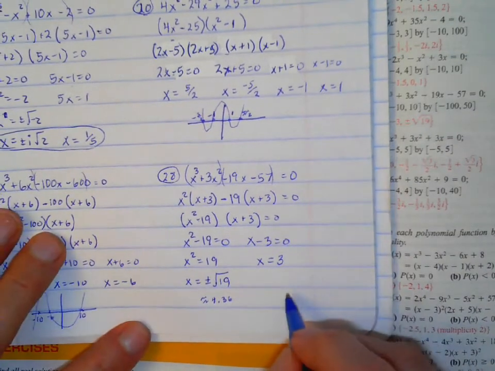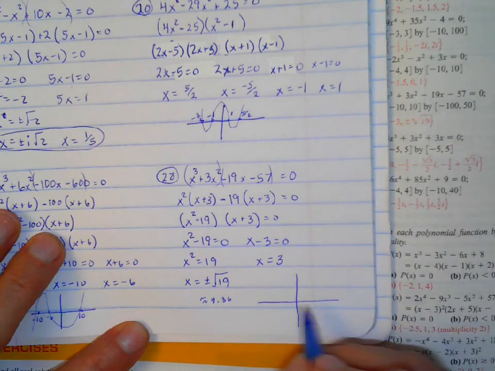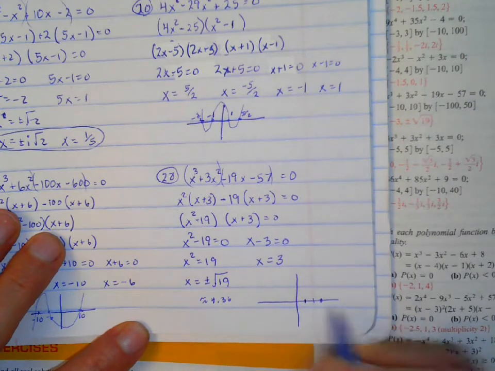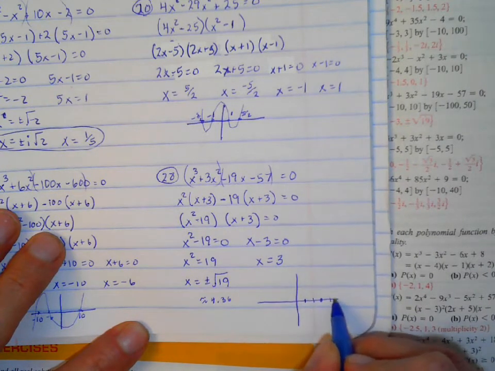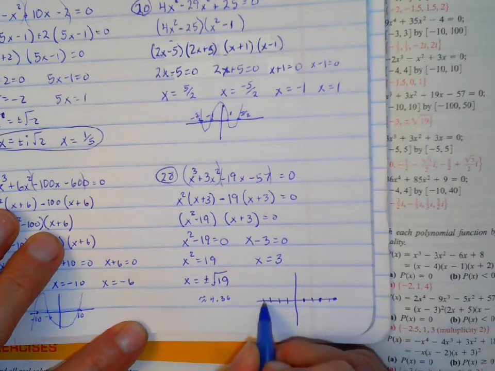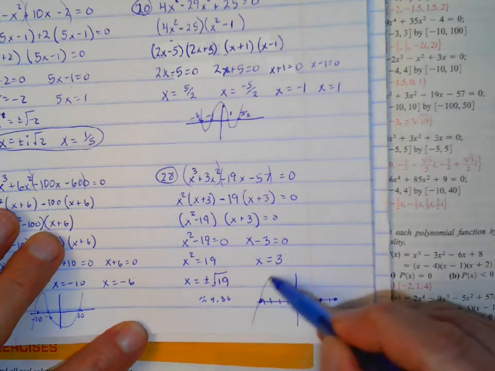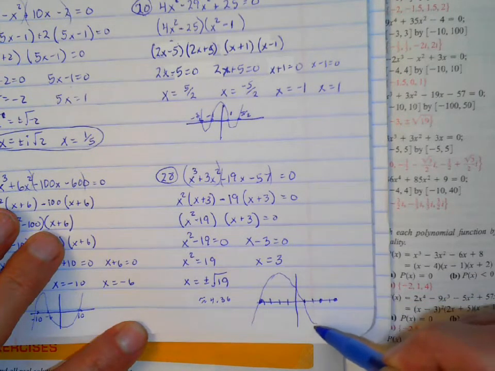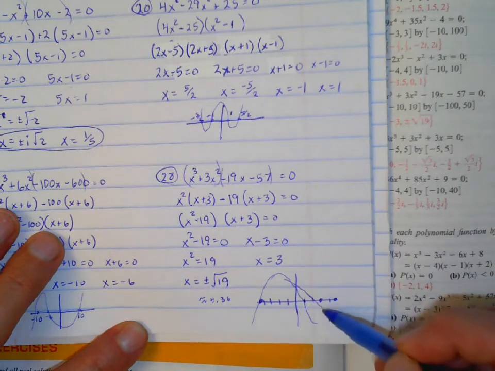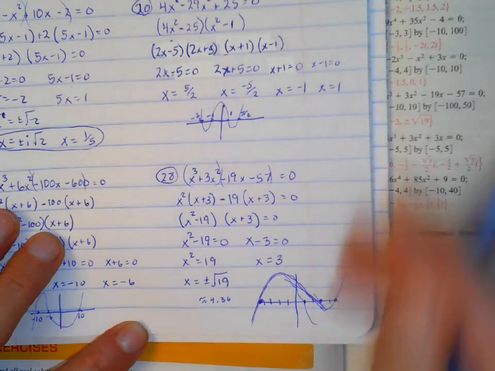Okay, so if we check it on Desmos, it's going to intersect at 3, at 4.3 something, and -4.3 something. Okay, so it's going to look something like this. I'm not sure how high. Whoops, not there. Right there. I'm not sure how high and low it goes, but that is the gist of what the graph looks like.